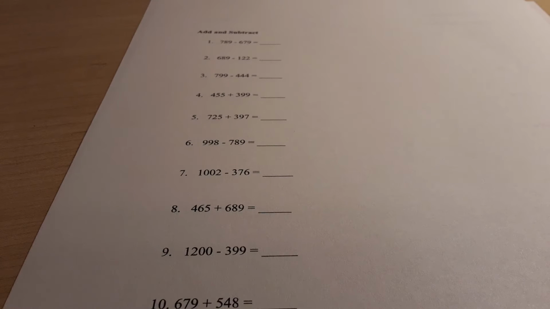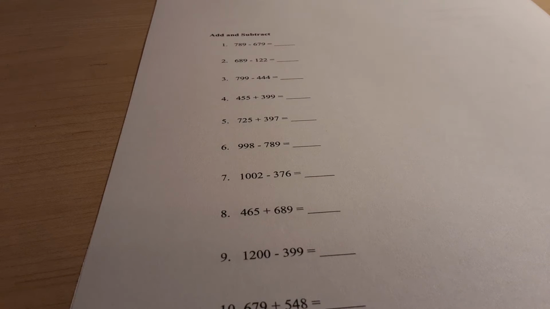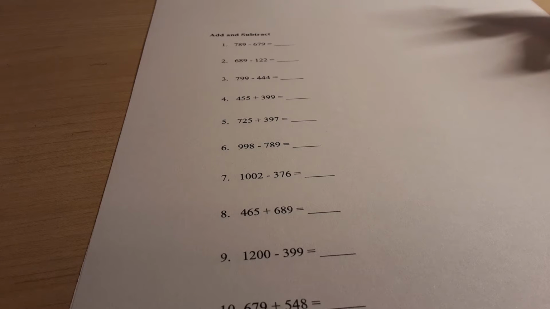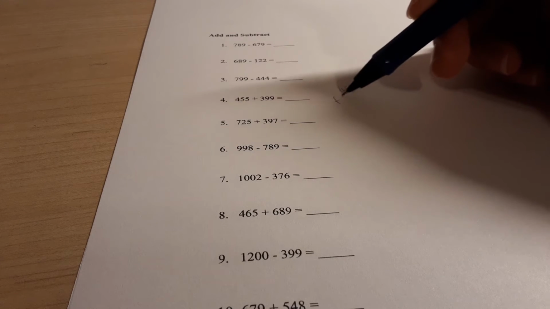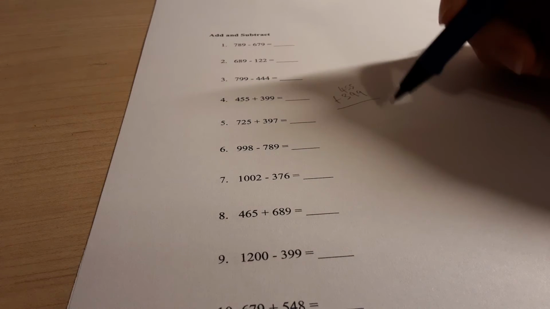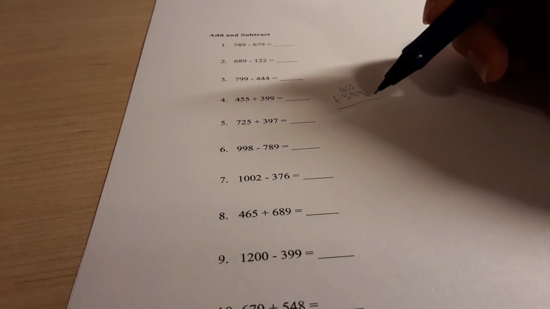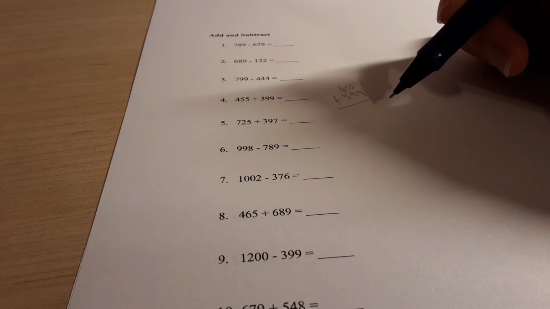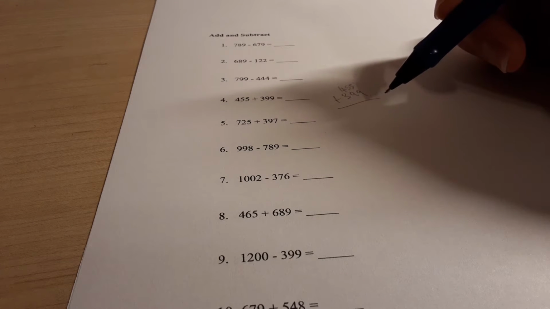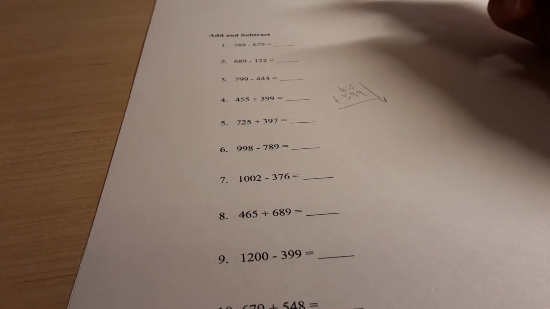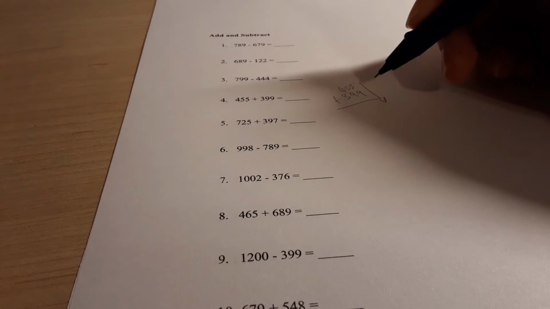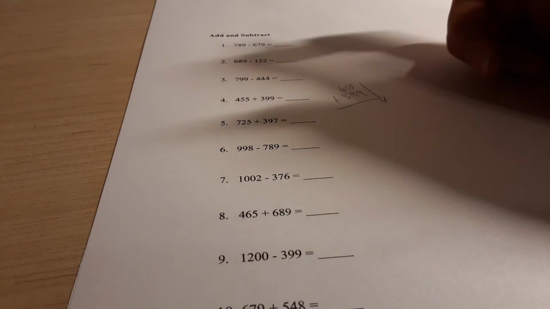This is page 2, and we're adding and subtracting, number 1 through 12. Now let's go through number 4. Number 4 is 455 plus 399. You set up these numbers vertically, and you add them up, going downwards. You go from right to left. So 5 plus 9 equals 14.